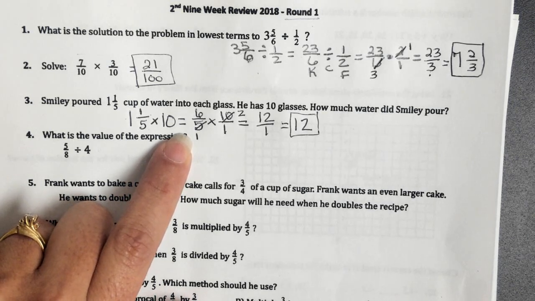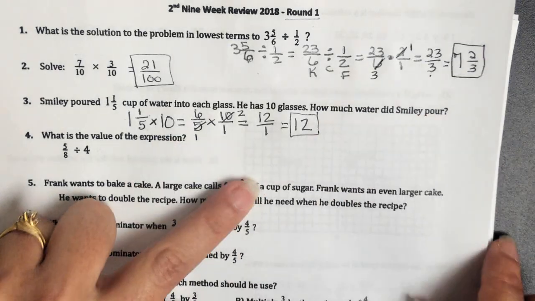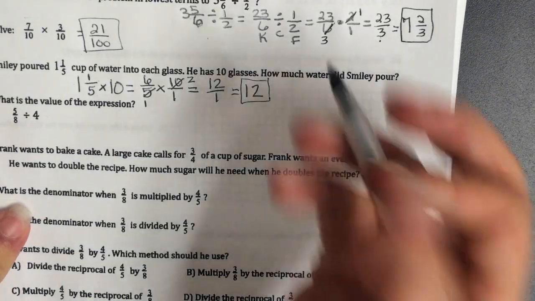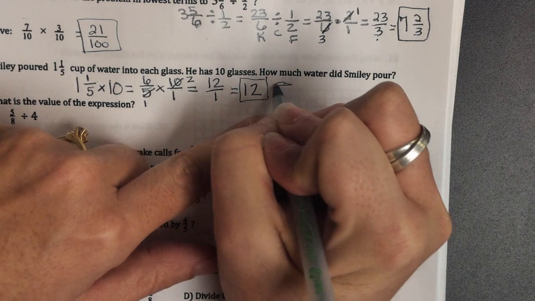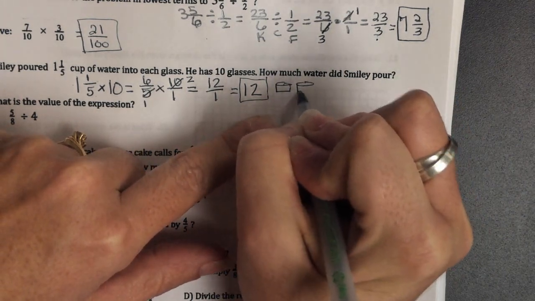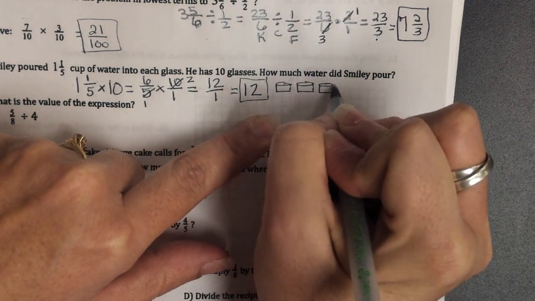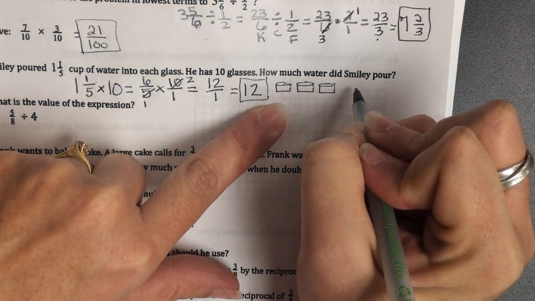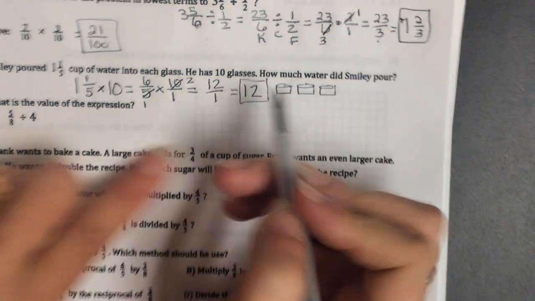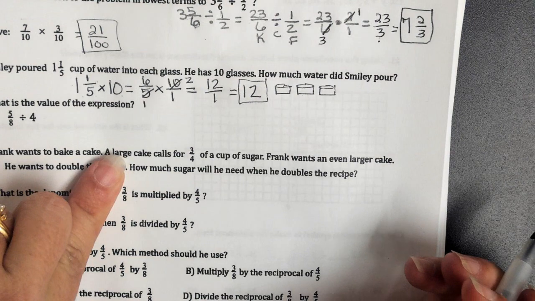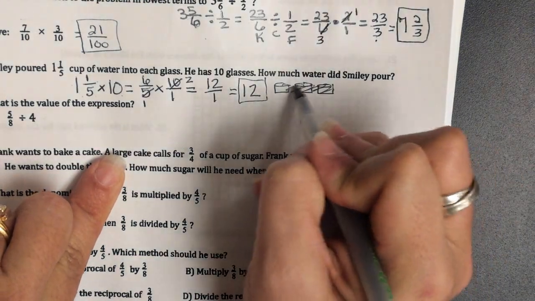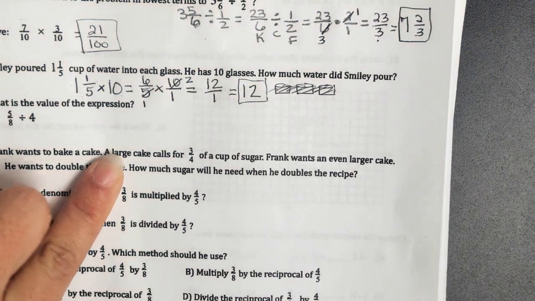Does that make sense? So if you think about, and I know my drawings are nothing to brag about, but if you had 10 glasses sitting there, and each one has 1 1/5, does that make sense? That's why it's that times 10. Does that help a little bit? Okay. I know it's goofy, but if it'll help.